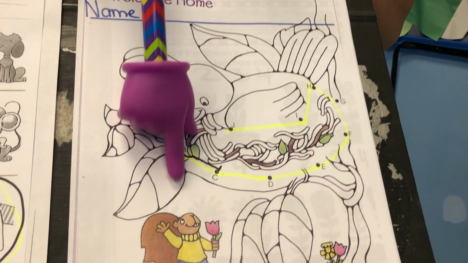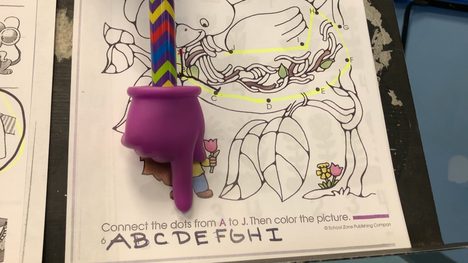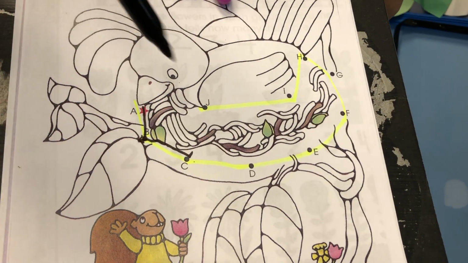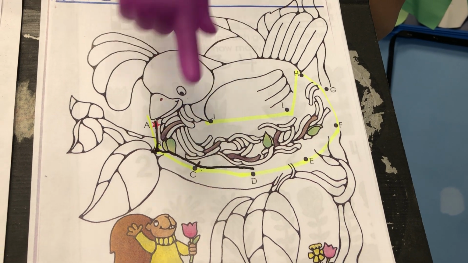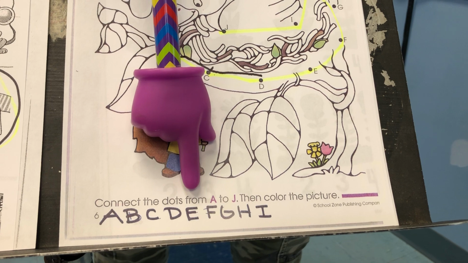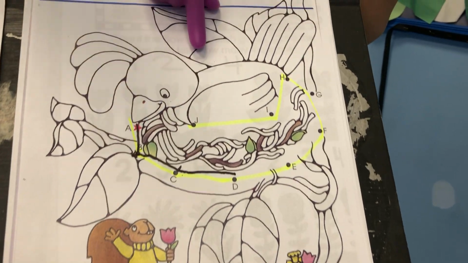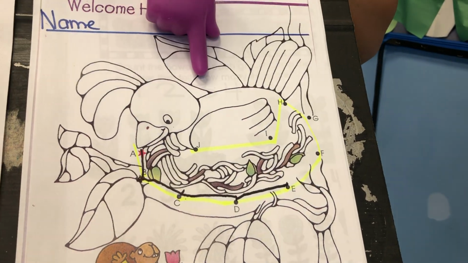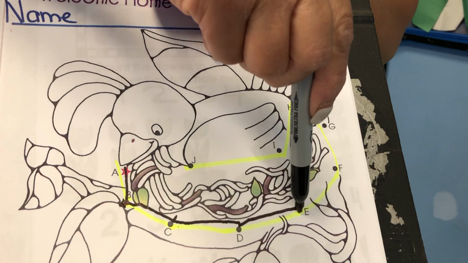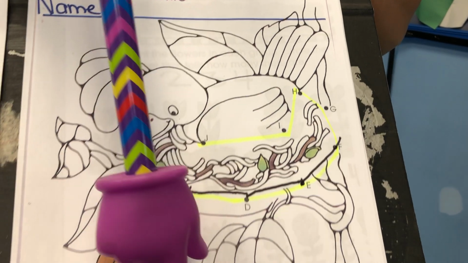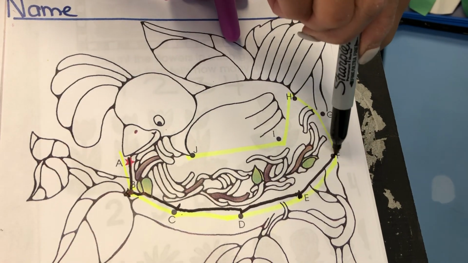What comes after C? D. Draw a line to the letter that looks like D. Remember, even if you don't remember the names of the letters, you have eyes to see what it looks like. After D is this letter. Remember from last week? 1, 2, 3 is E. So let's draw a line from D to E. After E is F. Let's draw lines from E to F. After F is G. Draw a line from F to G.